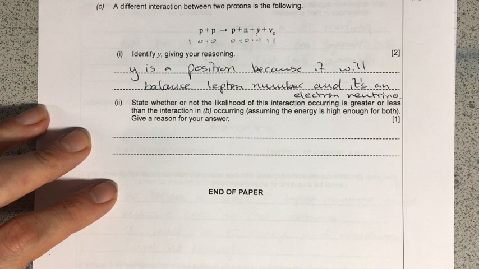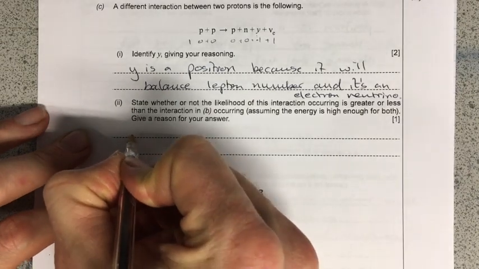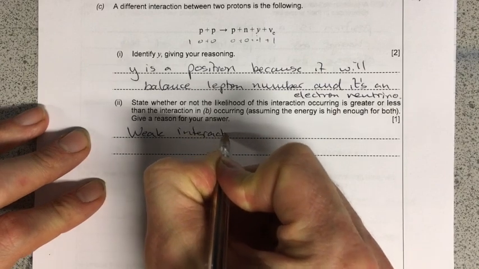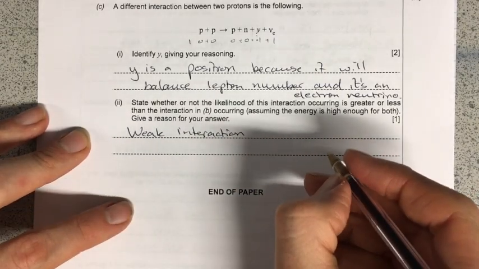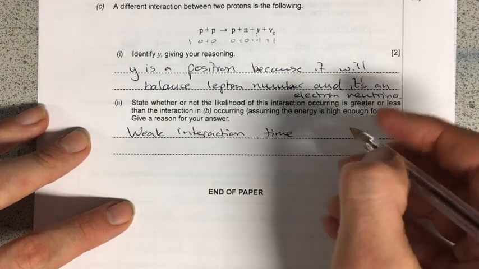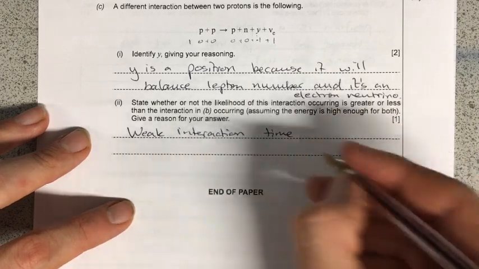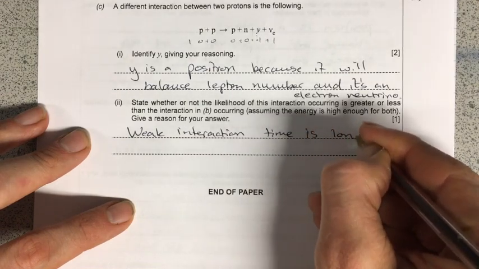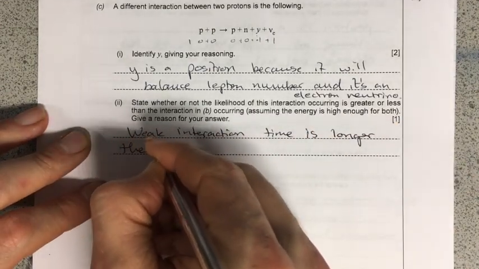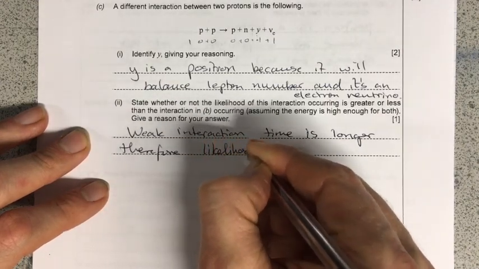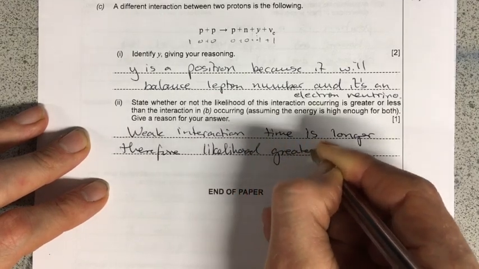And then state whether or not this one is more or less likely than the other. Now this is more likely because this is a weak interaction. That means the usual time for this sort of interaction to occur is longer than for a strong force, so it's more likely to occur. So I'm going to say: weak interaction, time is longer, therefore likelihood greater.